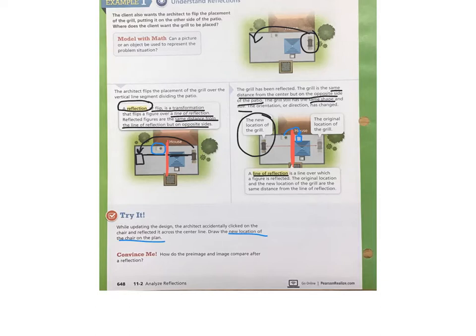Now the question that we see down here, it asks us, how do we see that pre-image and image and compare them after that reflection? Well, remember that the pre-image is the original design or the original location. The image is the location after the transformation. So after that transformation, our image tells us where that object is now located.